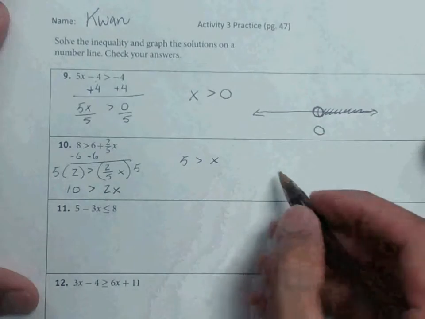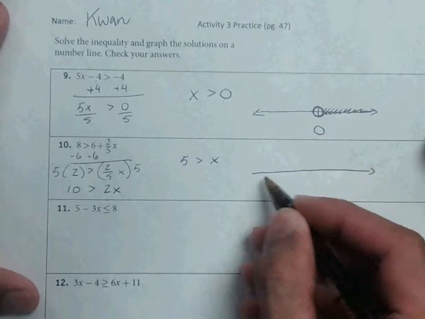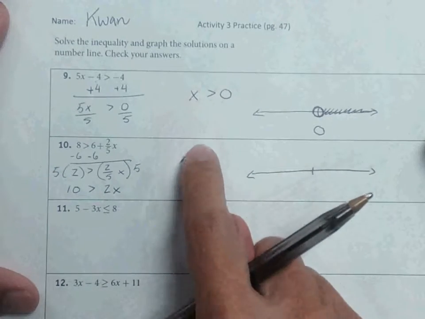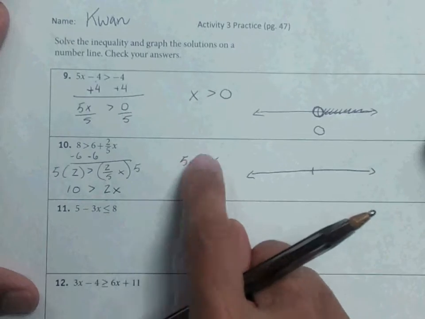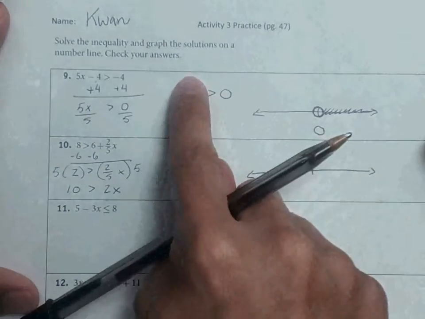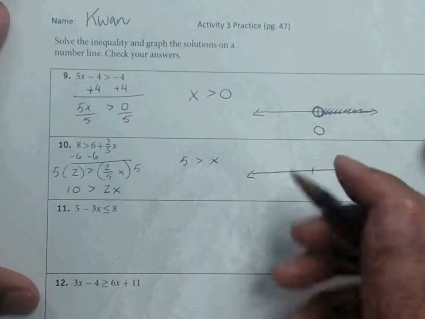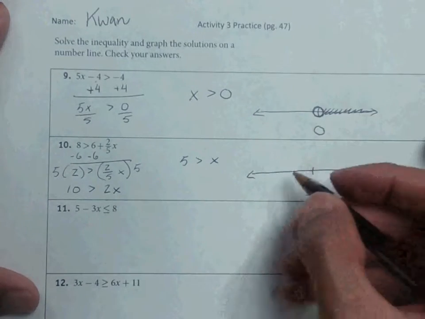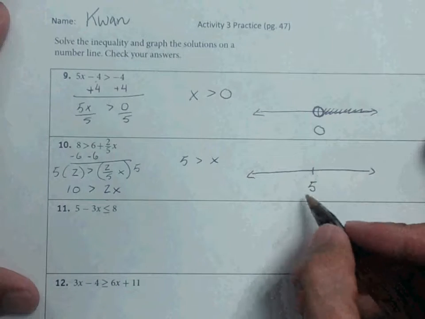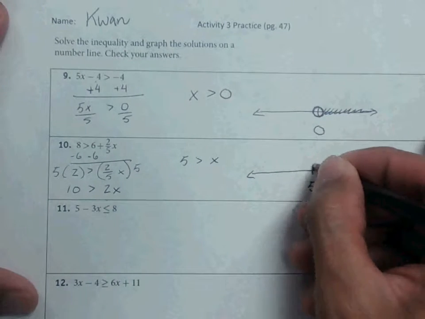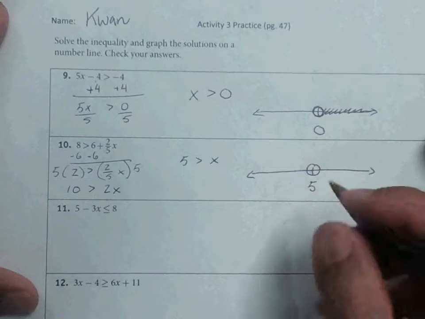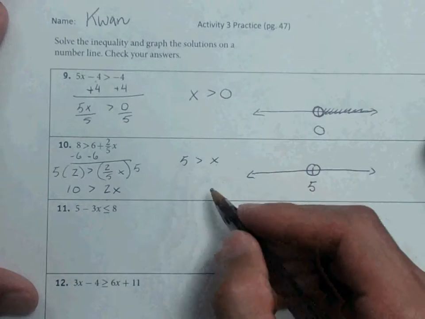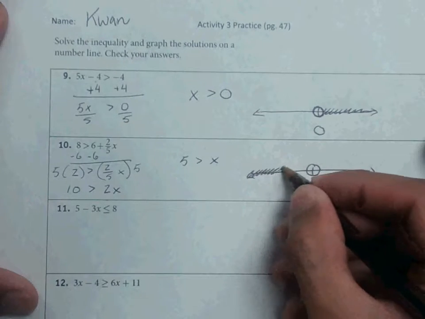Alright, so you see why you need to have that number line is because you saw how your answer for this one had x on the left side and this one has x on the right side. It gets kind of confusing when you have an answer key and all your x's are on the left. So if you have a number line, it's very easy to look at the number line and see the answer. Alright, so make sure you center your solution right there. Alright, so 0, and then it says x is less than, so I'm going to shade to the left.